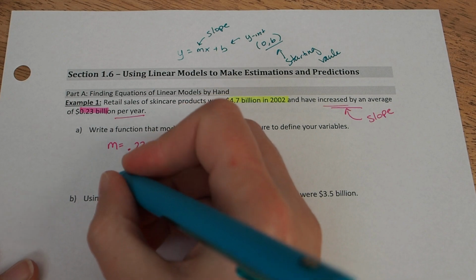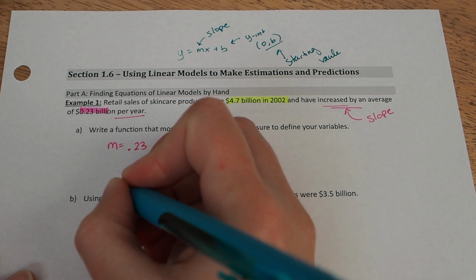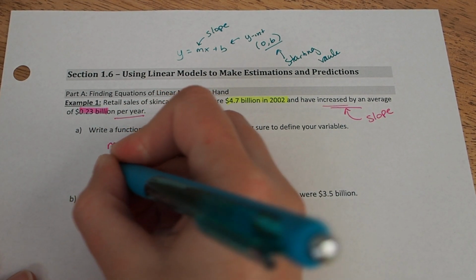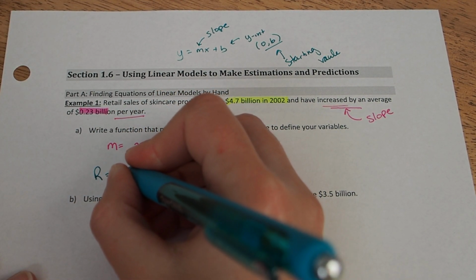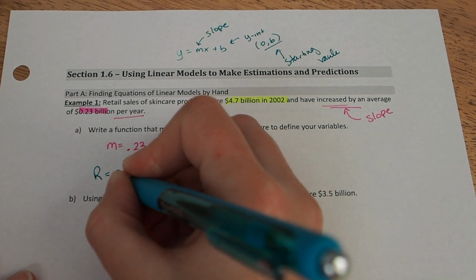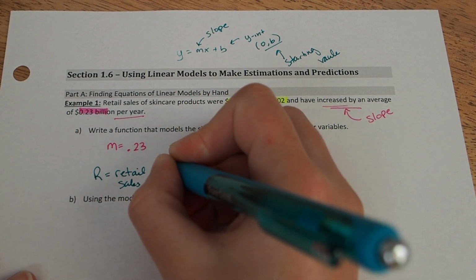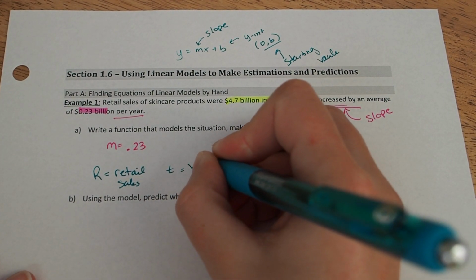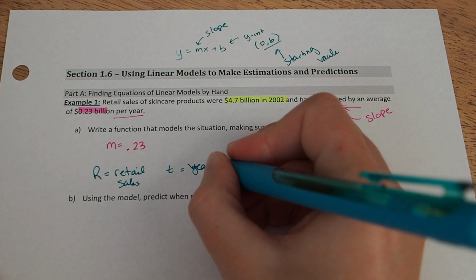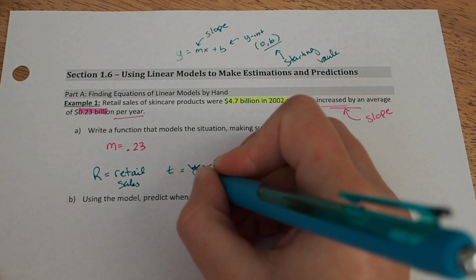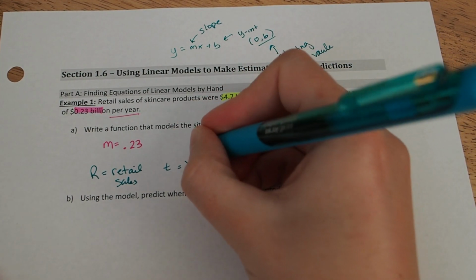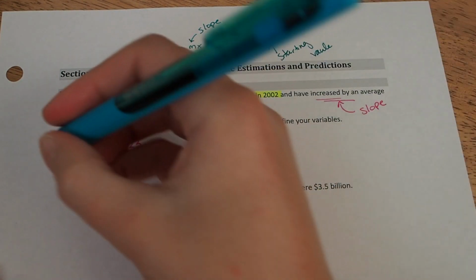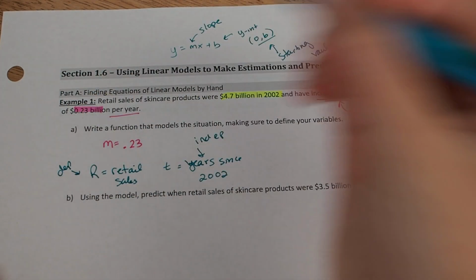Okay, so it turns out that since I have an amount in 2002, I can define my ordered pair in terms of years since 2002. We'll let R be retail sales, and we'll call the other variable T, which is years since 2002. I just use T for time, it's a common variable for time. Independent is going to be years, and dependent is going to be the retail sales.